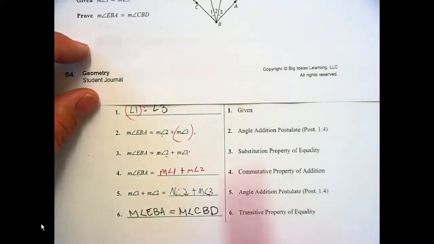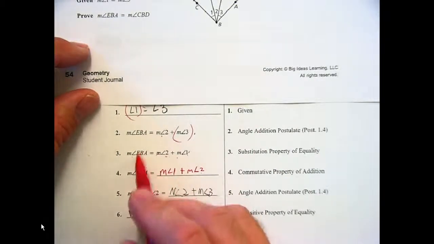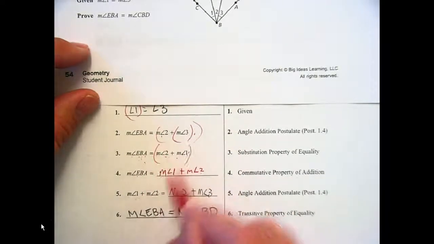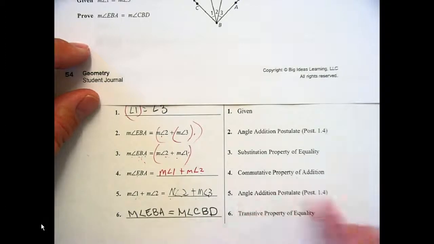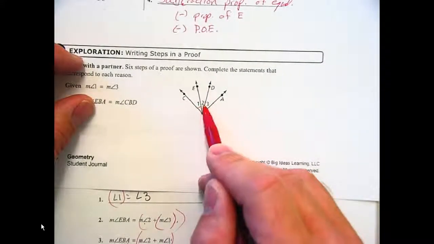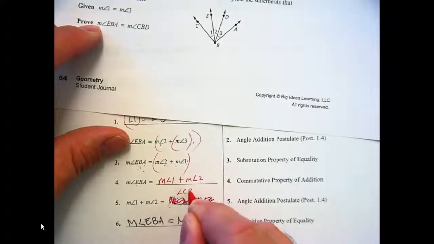Okay? But I guess if you're being really precise on it, because now you can say 1 plus 2 equals 2 plus 3, because we know EBA equals EBA. Right? Therefore, 2 plus 3 is equal to 1 plus 2. Actually, no, we wouldn't want to put that there. They're using angle addition postulate, so let's not use that statement. 1 and 2 make up what? Angle CBD, yeah. That's what we have there. Measure of angle CBD.